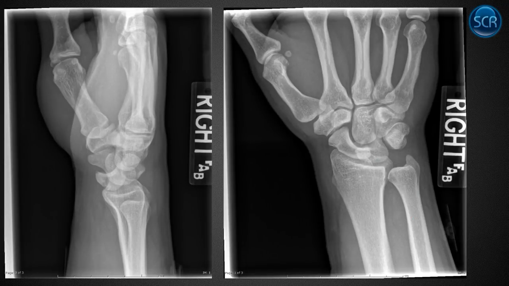You can also have a perilunate dislocation where the lunate stays articulating with the radius, but the capitate has actually jumped out. So if the capitate jumps out, that's a perilunate, and if the lunate ends up tipping out like this, that's a straight up lunate dislocation.